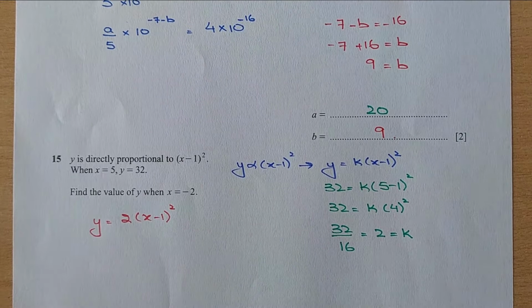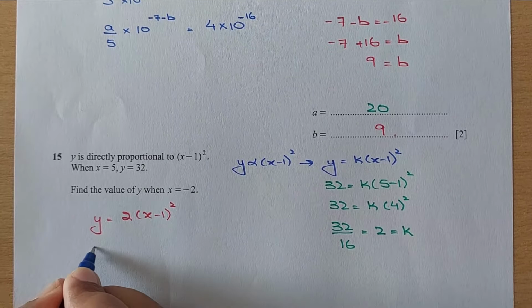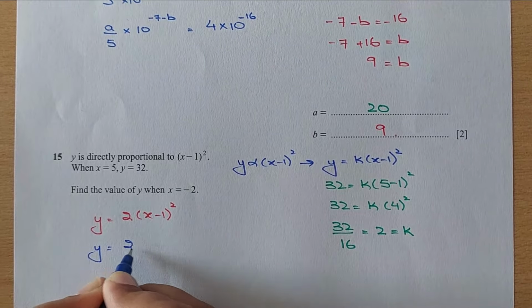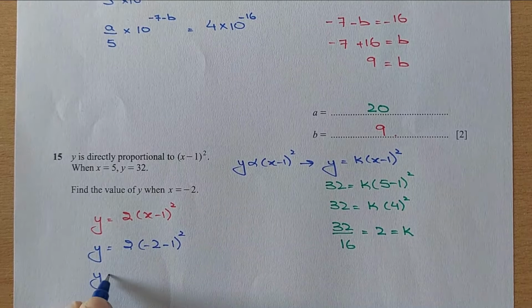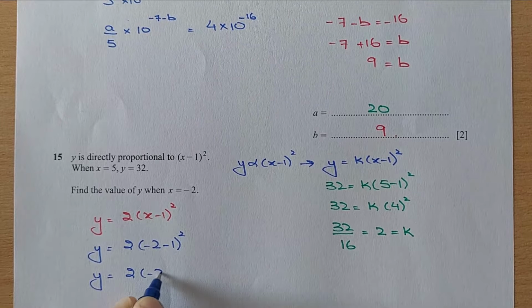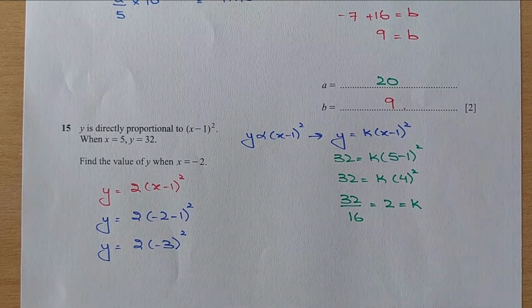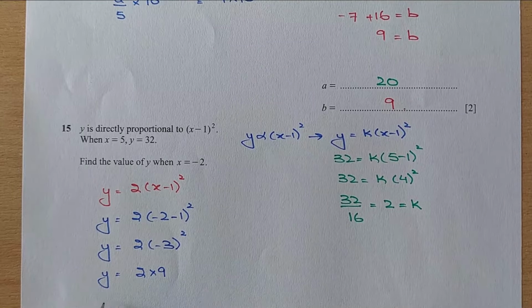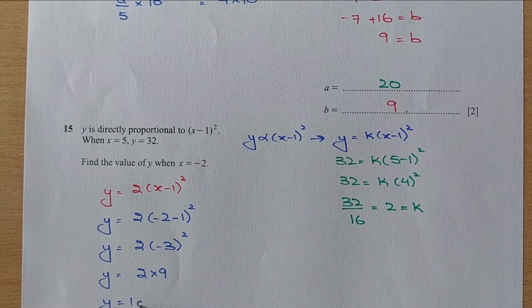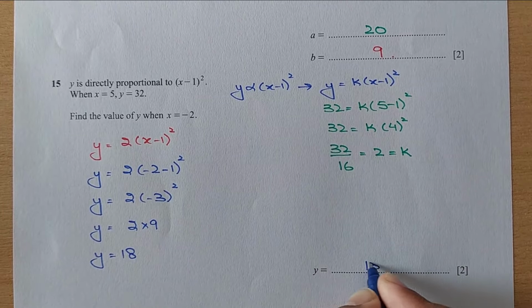Now find the value for y when x is negative 2. So just put x equals minus 2. y is equal to 2 times minus 2 minus 1 whole square. y equals 2 times minus 3 square, right? And this is y equals 2 times 9, that is equal to 18. So the value for y is 18 when x is minus 2.